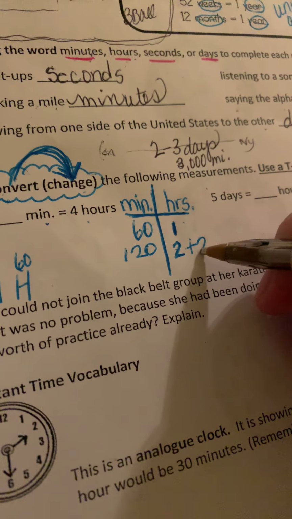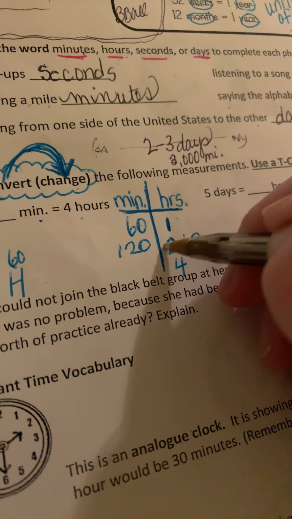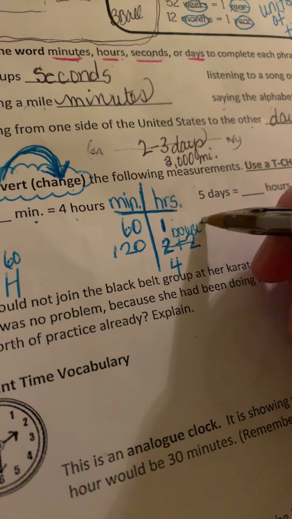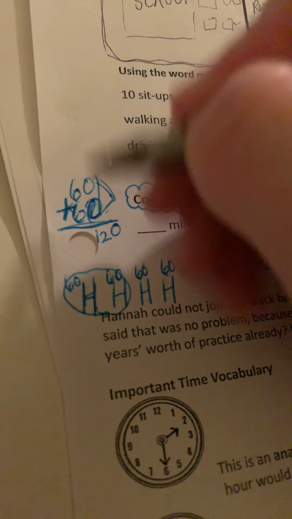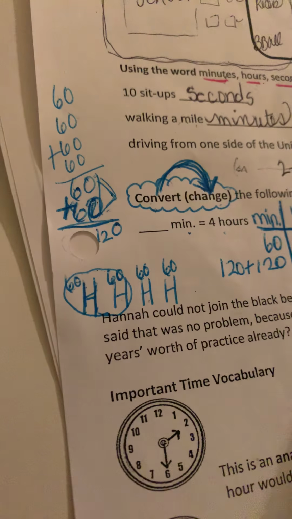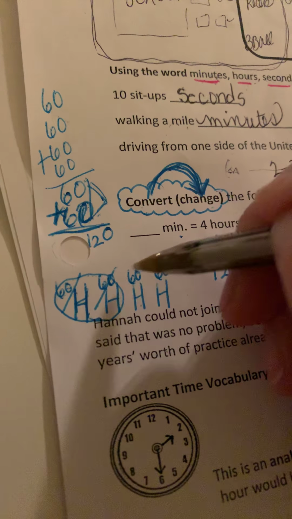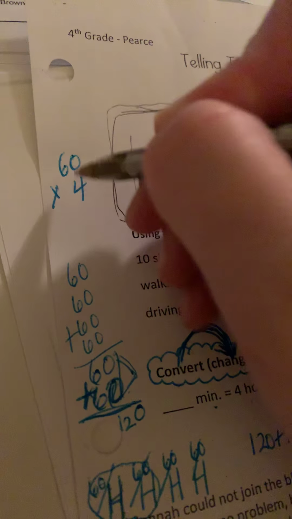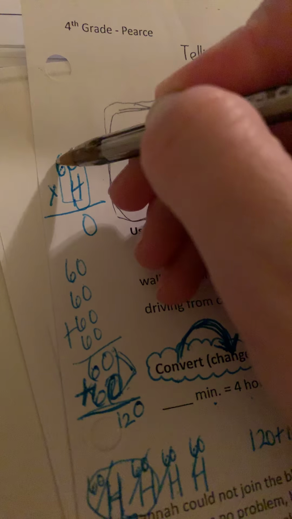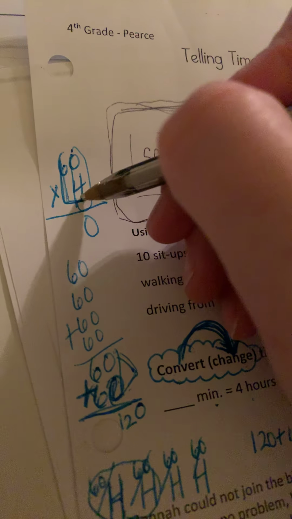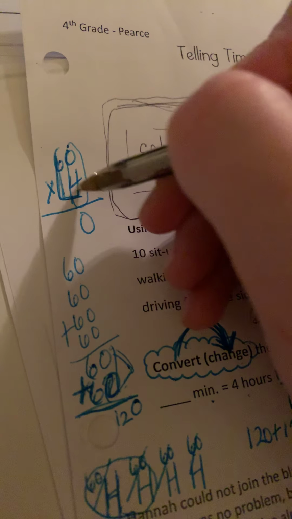Here's what I know. 2 plus 2 is what? 4. So if I double this side, I should be able to double this side, right? Some kids might work it out that way. Or another kid might go 60 plus 60 plus 60 plus 60. Or if you understand multiplication, we see 4 groups of 60. This is what I would do. Let's do this one. 4 times 0 is 0. 4 times 6 is 24. Do I carry? Why not? No one's left to multiply by 4.